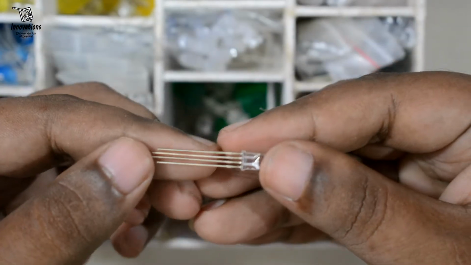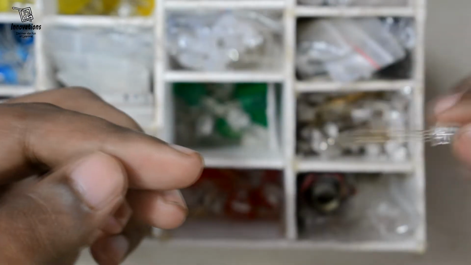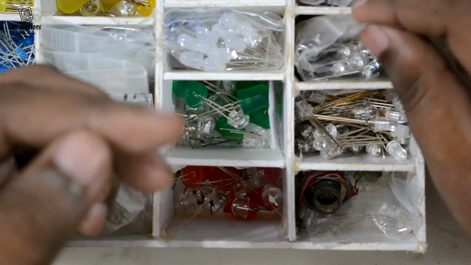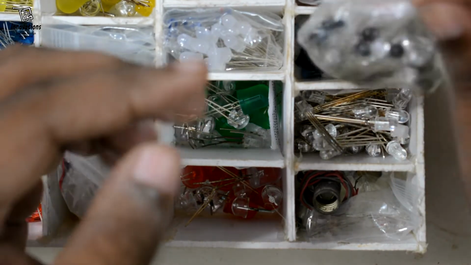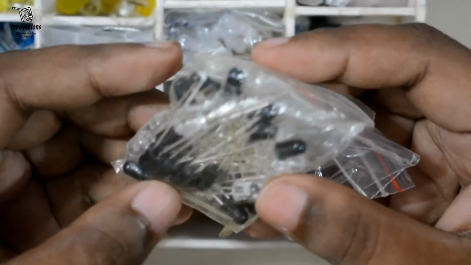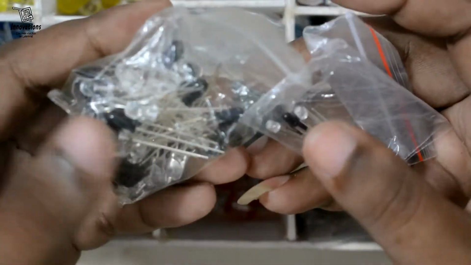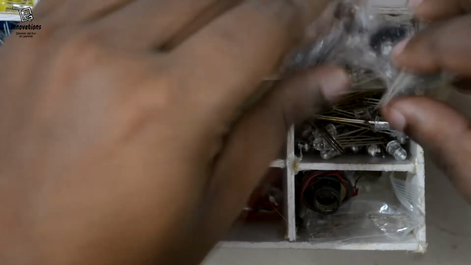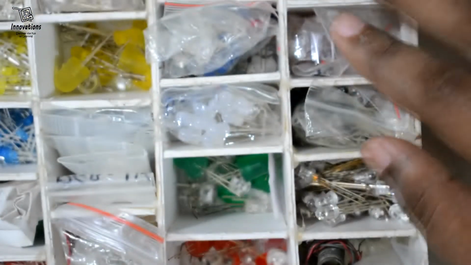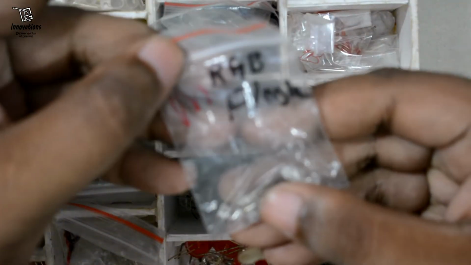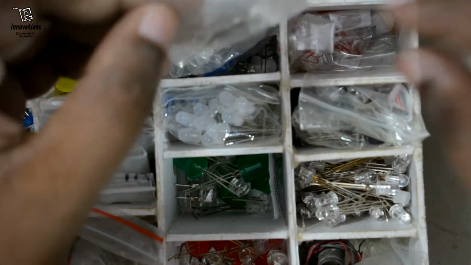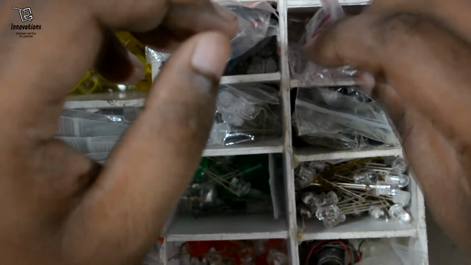These are common anode RGB LEDs. And in the next compartment, I have infrared transmitter and receiver diodes, both in 5mm and 3mm in size. These are used for proximity projects. And in the next compartment, I have RGB flashing LEDs. These are used mainly for fun projects, making some displays, etc.